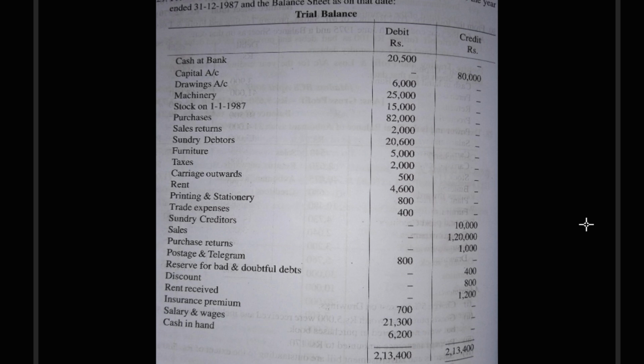Cash at bank is an asset. It will be posted in the balance sheet on the asset side. Capital, credit balance, it is a liability. It will be posted in the liability side of the balance sheet. Drawings will be adjusted with the capital on the liability side of the balance sheet.